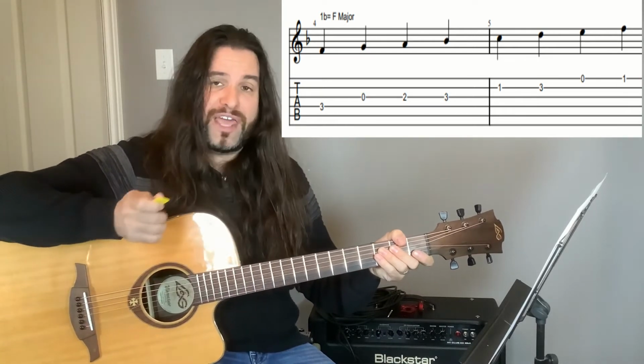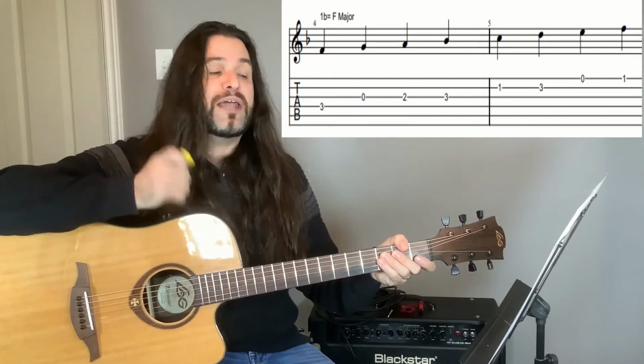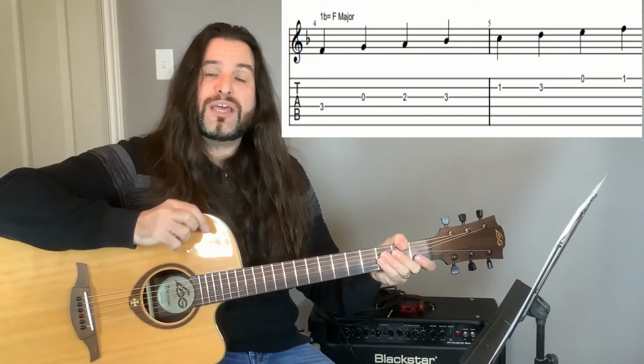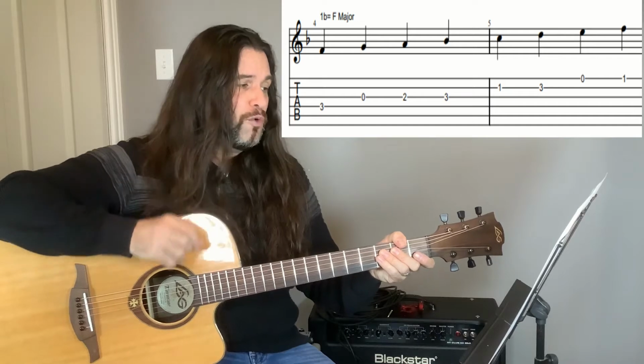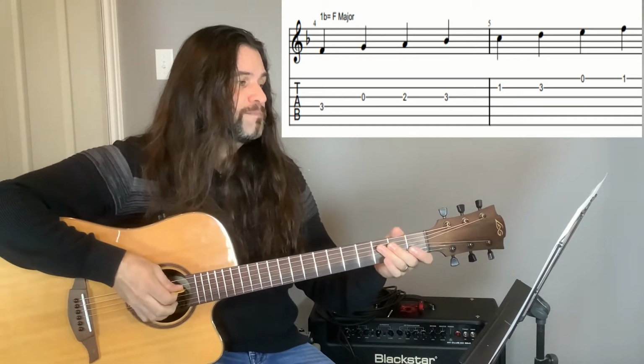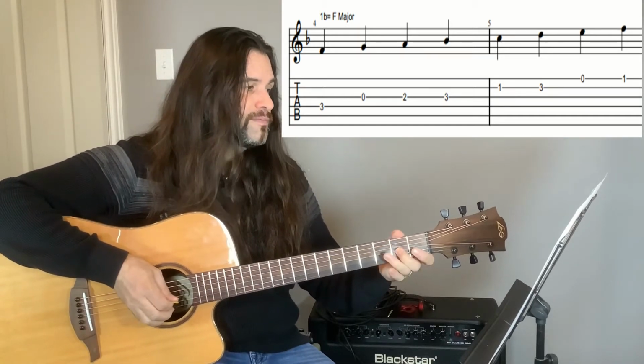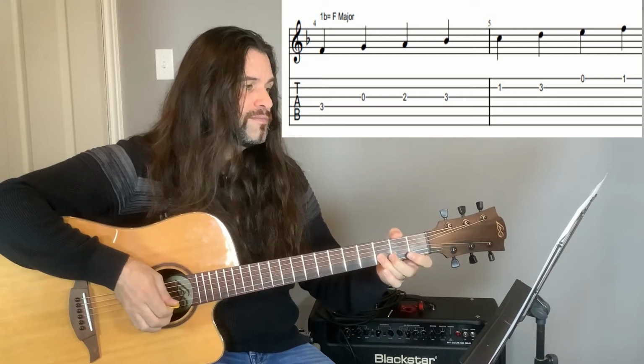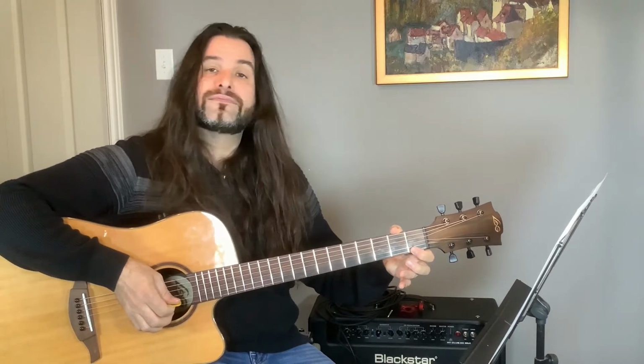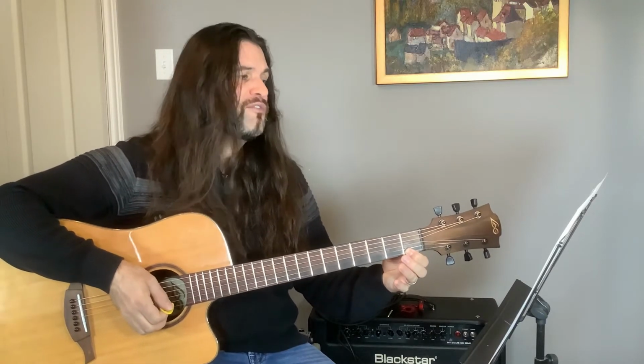If you write from F to F, you're going to need that B flat to respect the semitones between the 3rd and 4th note and 7 and 8. Okay, so here I have F major.